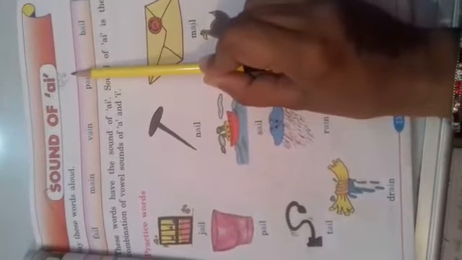Today, let's learn a new sound of A. Open your English book at page number 13. This is the sound of AI, says AE. In each of these words, you have to pronounce AI as AE. Let's start.